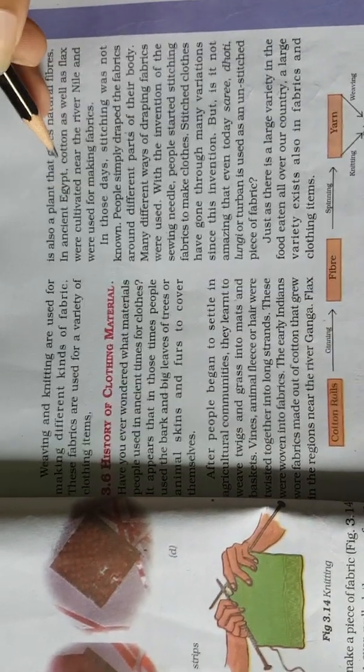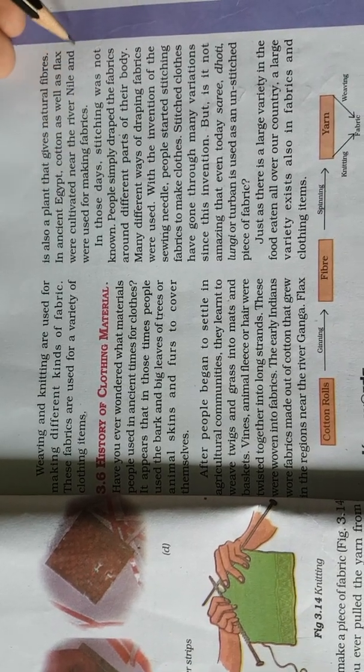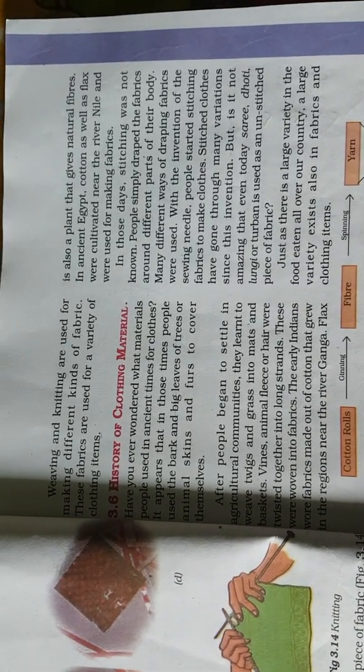Flax is also a plant that gives natural fibers. What is flax? It gives a fiber which is a natural fiber. In ancient Egypt, cotton as well as flax were cultivated near the river Nile and were used for making fibers. In ancient times, Egypt was also cultivating cotton at the river. What is the name of the river? Nile. And they used to make many fibers and many fabrics.